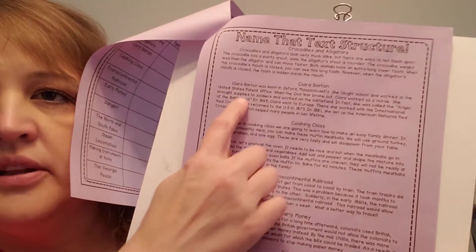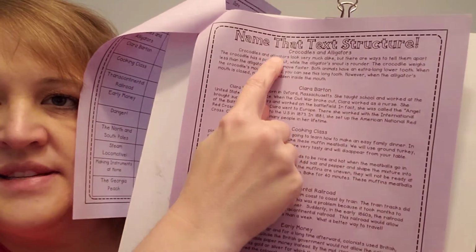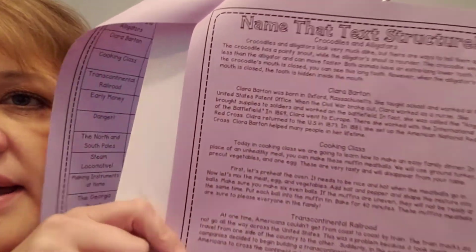The first title that we're going to look at is Crocodiles and Alligators. Okay, so I'm going to look over here. I'm going to see this little passage right here on crocodiles and alligators. Now, my first clue is they're giving me 2 things that are not the same. So I know that they're probably going to be comparing 2 different things. So what text structure would that be? So let's listen and see if we can hear some of those words. I'll read and you follow along.